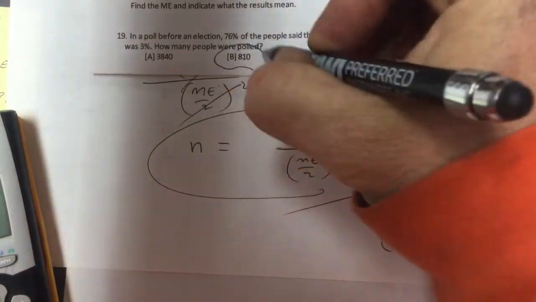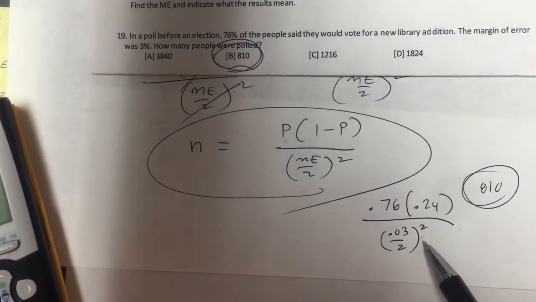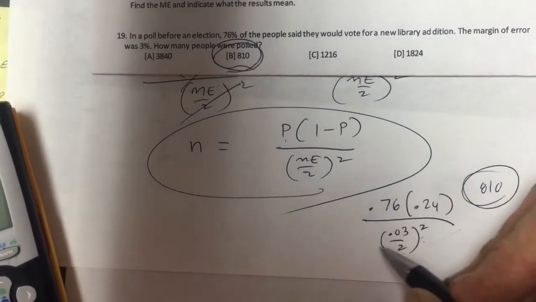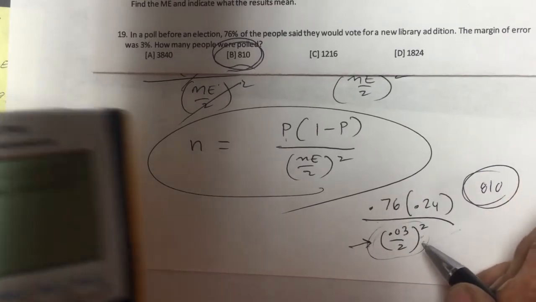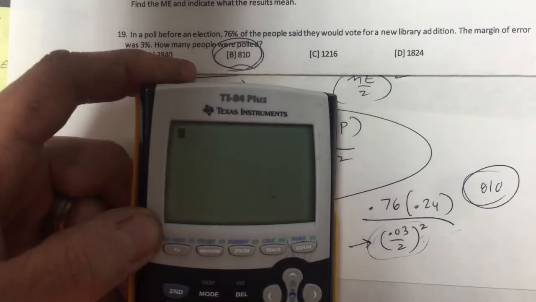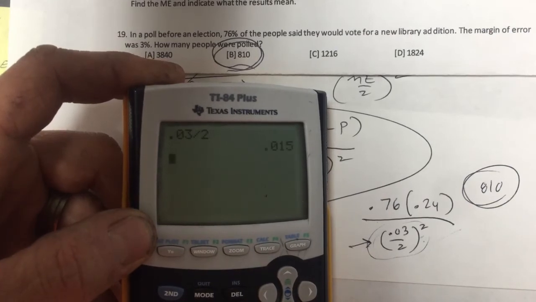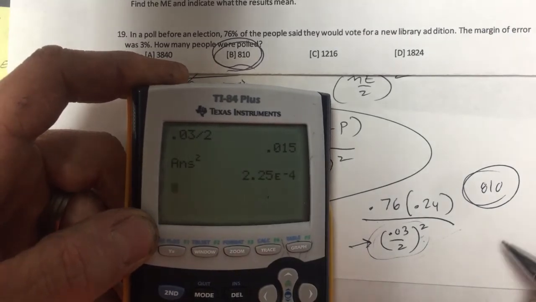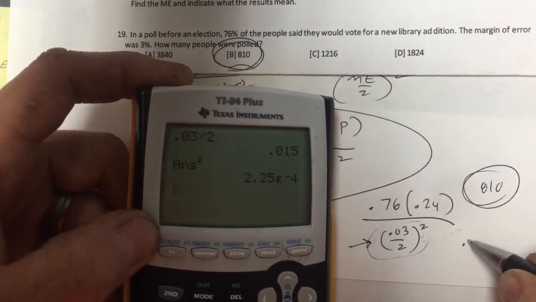You might need to mess around with your calculator to make sure you can punch this in. If you can't do it all at one time, you should punch in the denominator and get a number for that first. If I do 0.03 divided by 2, enter, and then square it, enter, I get 0.000225.